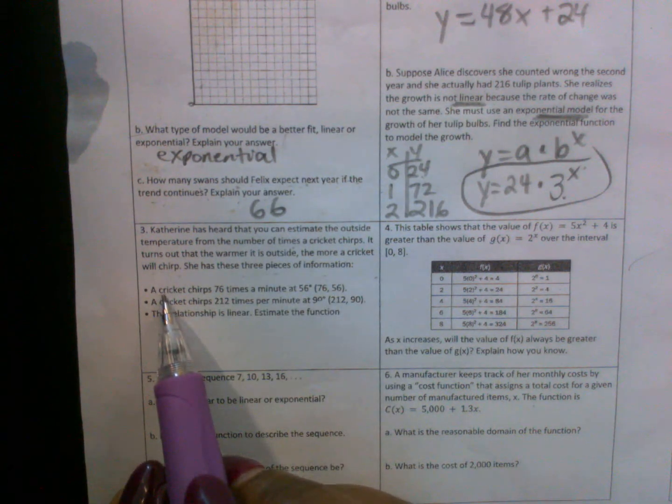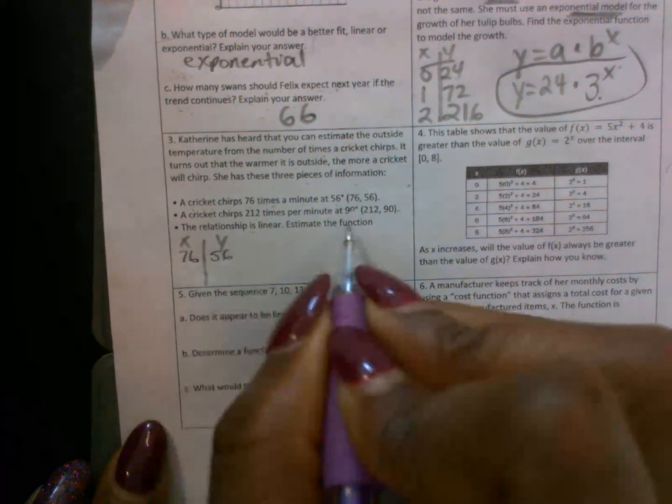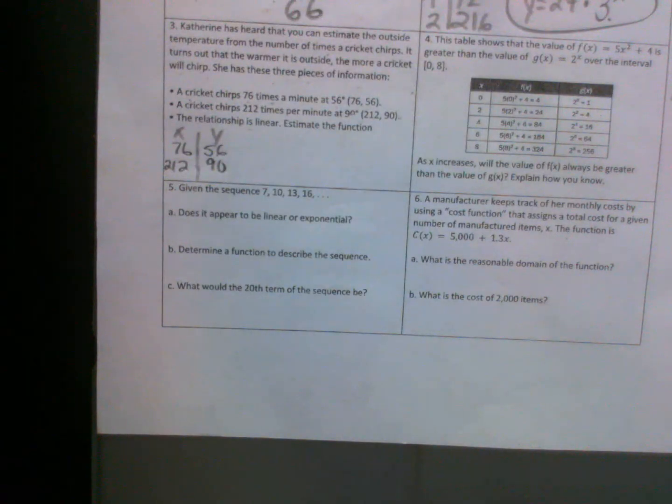So the first information says a cricket chirps 76 times at 56 degrees. So this is the ordered pair right here. This is another ordered pair. So you got 2 ordered pairs that you can write into an equation. So this is x, this is y. You got 76 and you got 56. You got 212 and you got 90. So we're going to do lean reg again to see what the equation is.